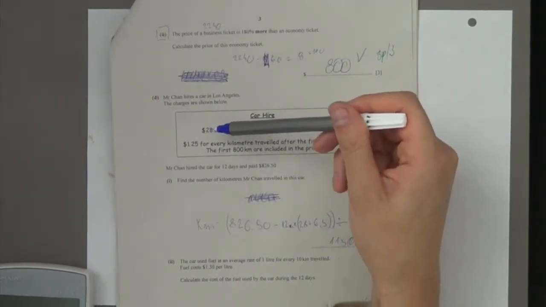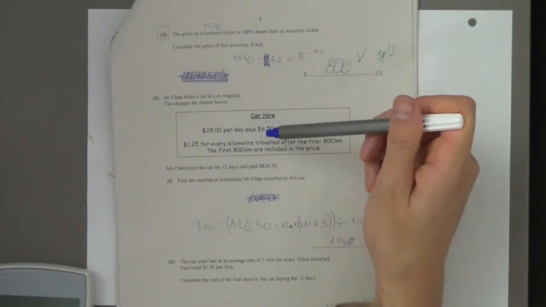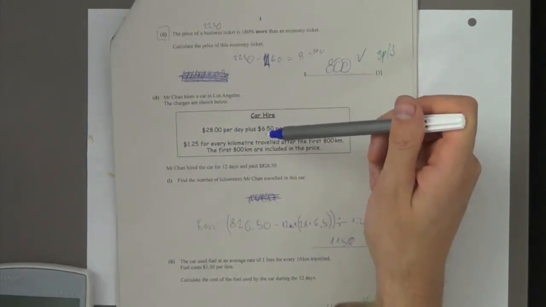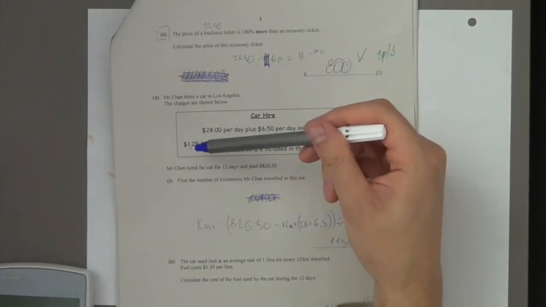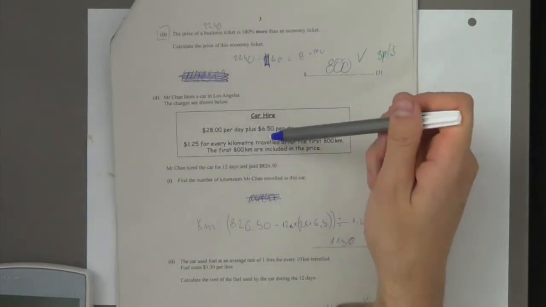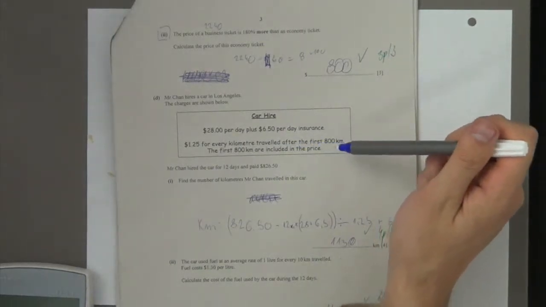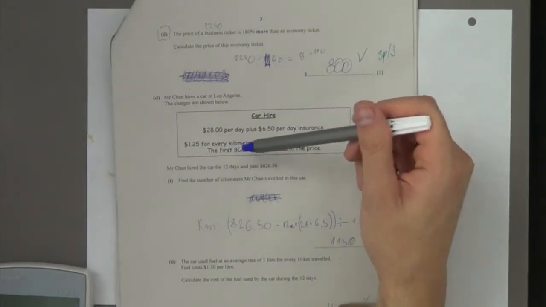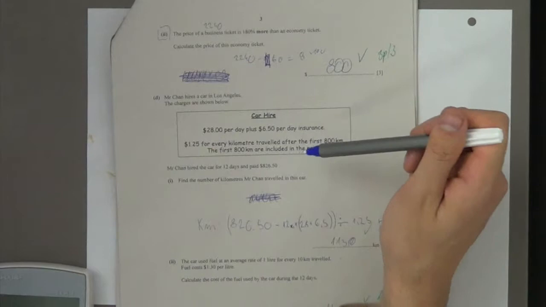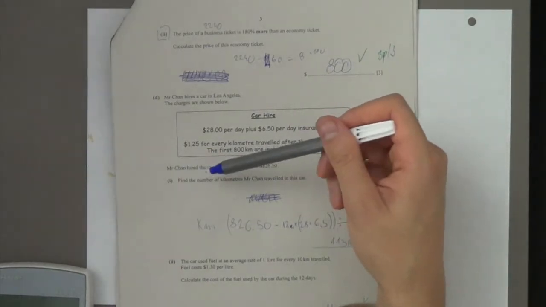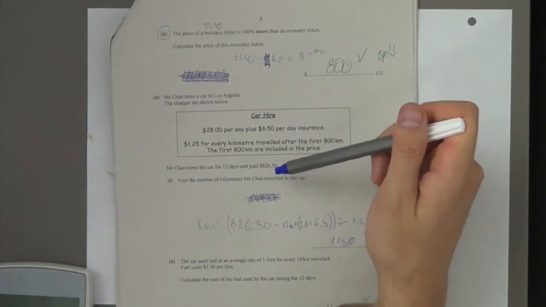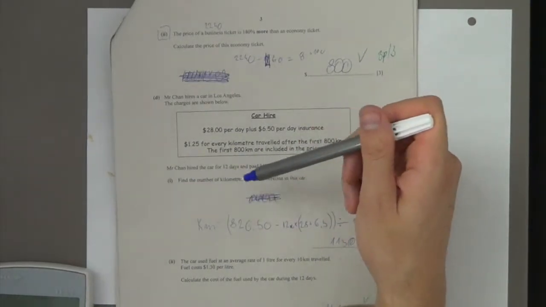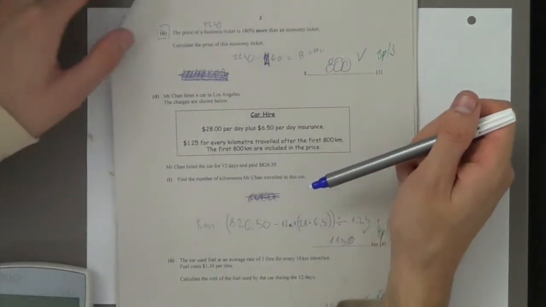Okay, so it's $28 per day plus $6.50 per day insurance, and then $1.25 for every kilometer traveled after the first 800 kilometers, and the first 800 kilometers are included in the price. Mr. Chan hired the car for 12 days and paid $826.50. Find the number of kilometers Mr. Chan traveled in this car.